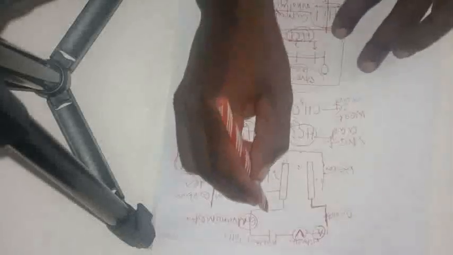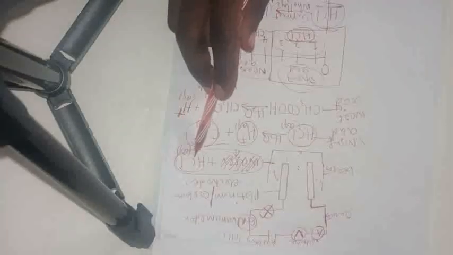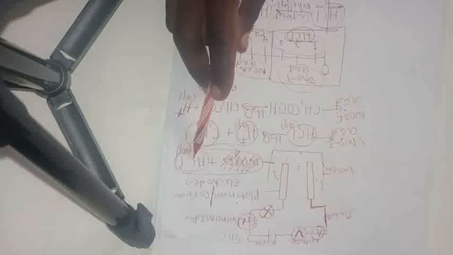So you can have a greater deflection on the galvanometer, or a greater deflection on the ammeter, or a greater reading on the voltmeter. Or if a bulb is used, there will be a greater extent of the brightness on the bulb. Why? The acid is completely ionized or completely dissociated, giving more hydrogen ions.